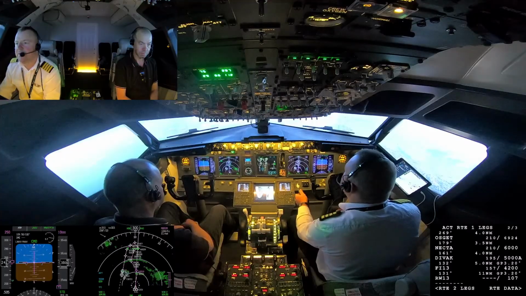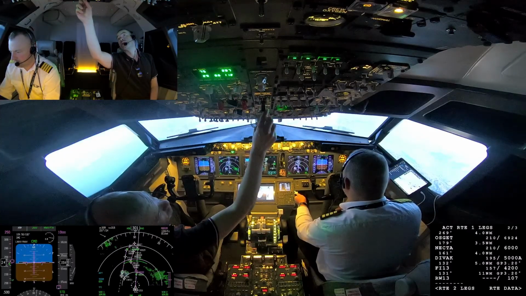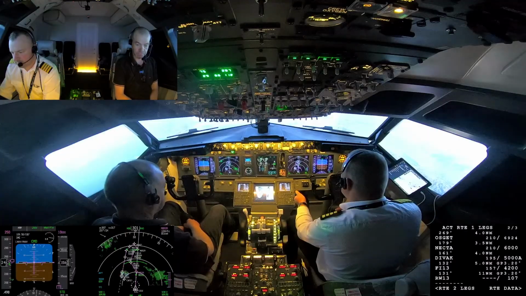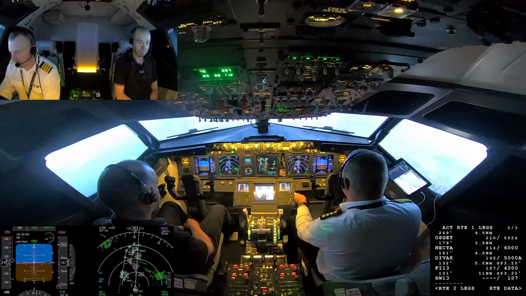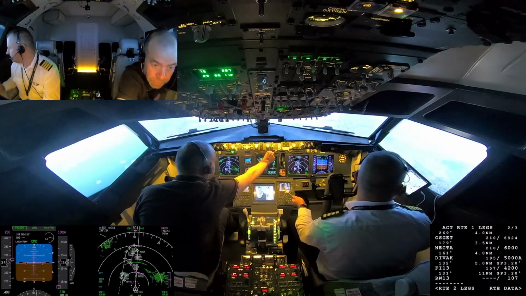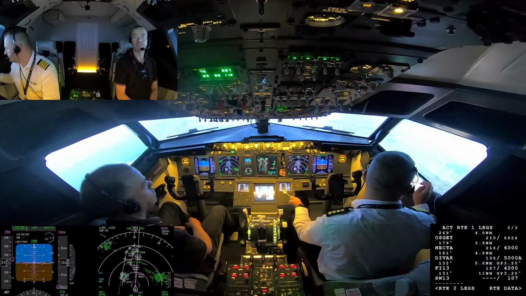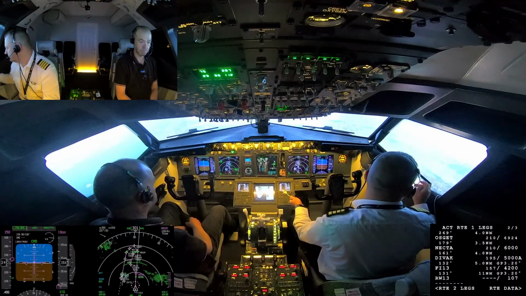Yeah, seatbelt sign back on. The captain has turned on the seatbelt sign, please recheck the security of your seatbelt. For auto brake number 2. And ladies and gentlemen, the double ding indicates that the aircraft is now on its final approach.